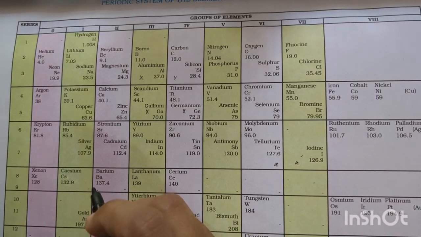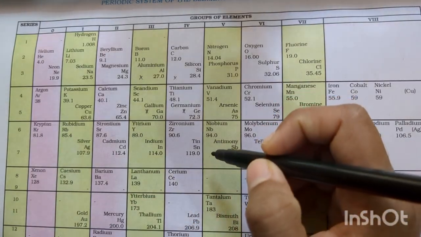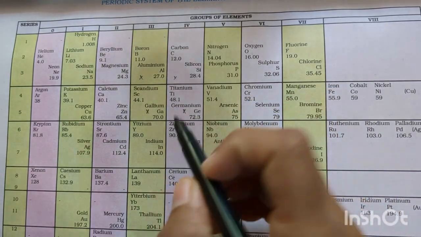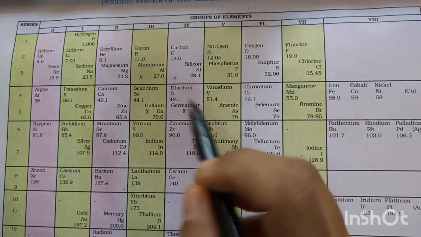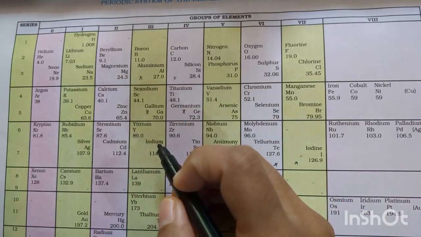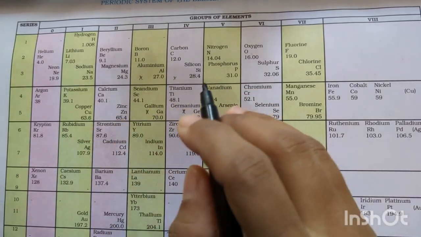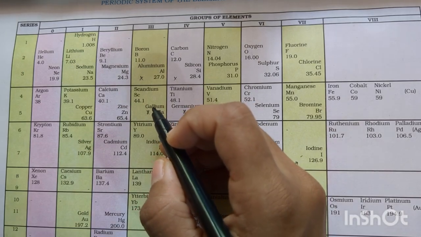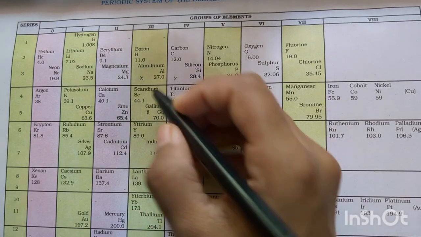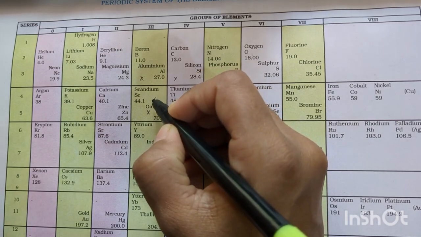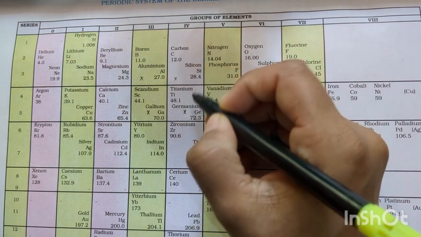This is actually Mendeleev's periodic table which was published earlier. When Mendeleev proposed his periodic table, he left several gaps in the table. He left a gap under aluminium and a gap under silicon.